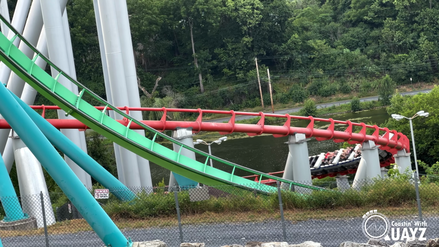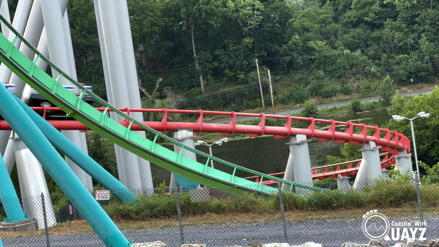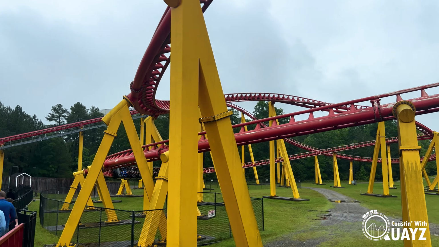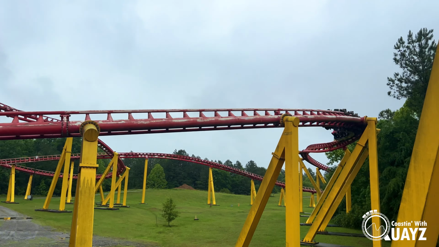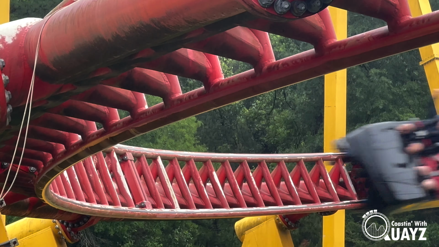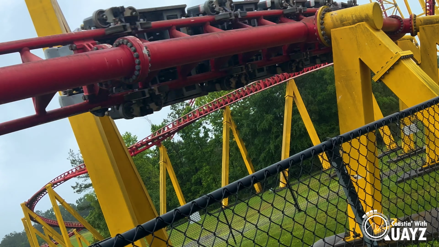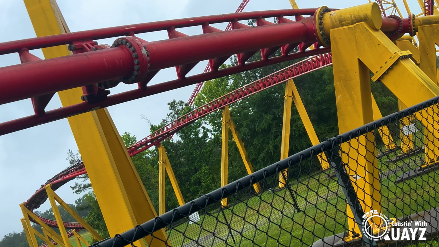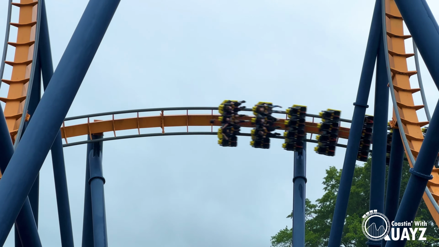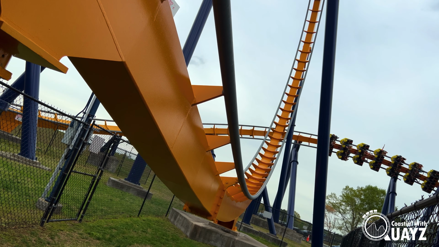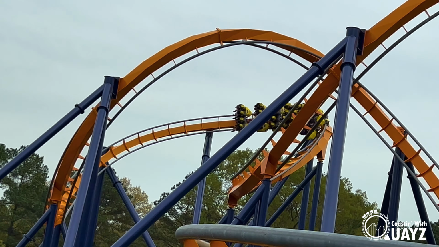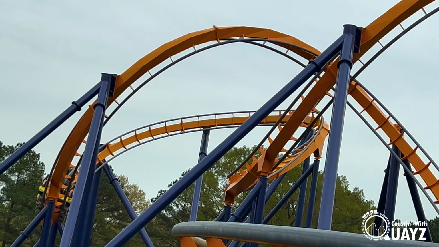The centrifugal force of the train traveling in a circle pushes you into your seat, resulting in high positive gravitational forces. You may have noticed on these moments of a roller coaster that your vision starts to blur or gray away due to the high forces. This is a moment known as graying out, and coaster enthusiasts love this. This occurs as a reaction of the body to the positive forces.